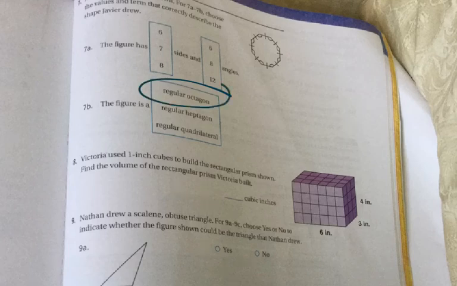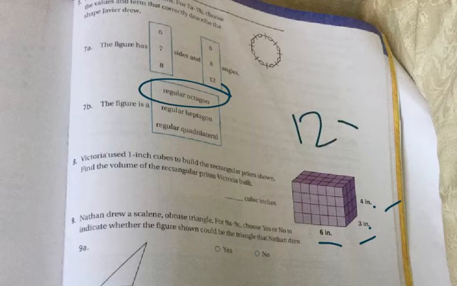Find the volume. Remember, it's length times width times height. So 6 times 3 times 4. Quickly, I know 4 times 3 is 12. 12 times 6, I quickly know, is 72. So it's going to be 72 cubic inches.